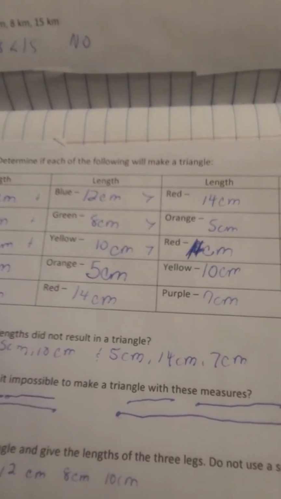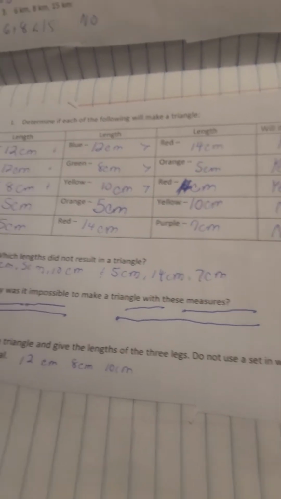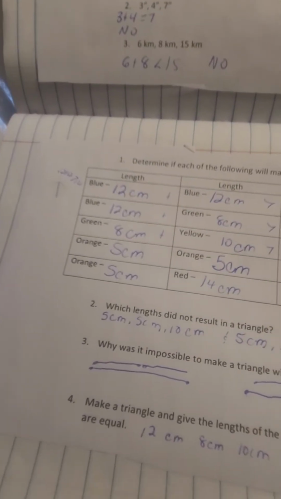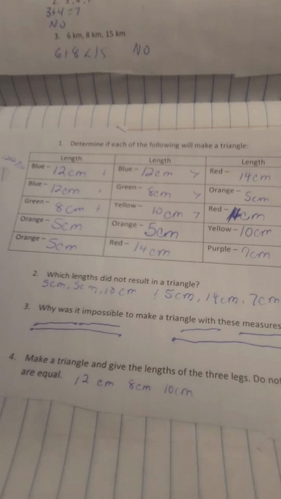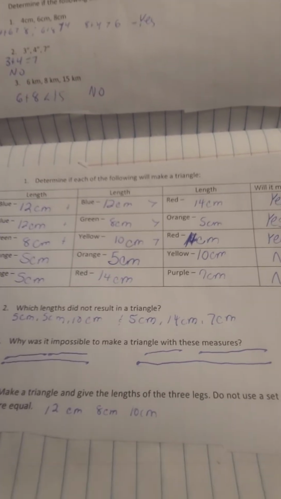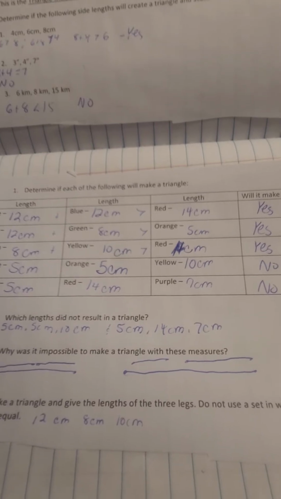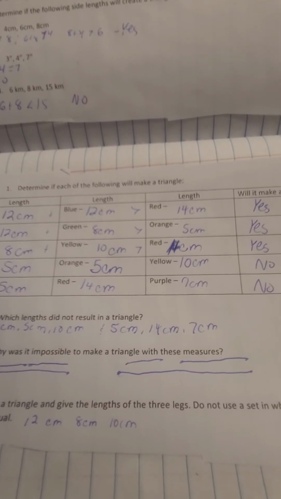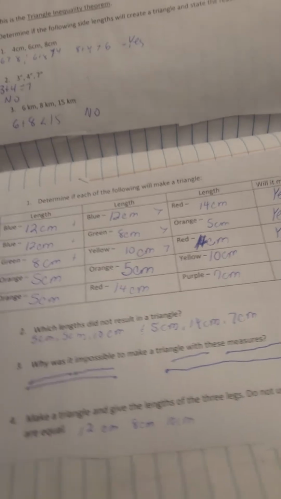And here at the bottom we have the results of those as well, what will work and what wouldn't work if you try to make a triangle out of them. Basically the theory is you can't have a side that's less than the two sides added together. It won't make a triangle.